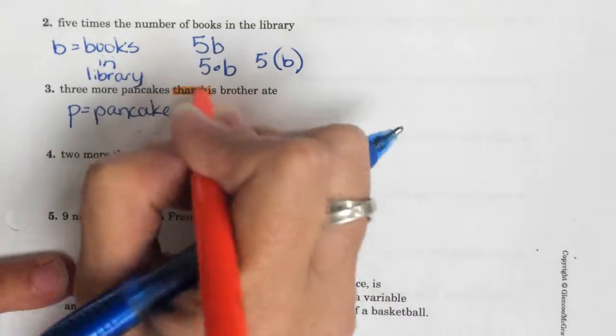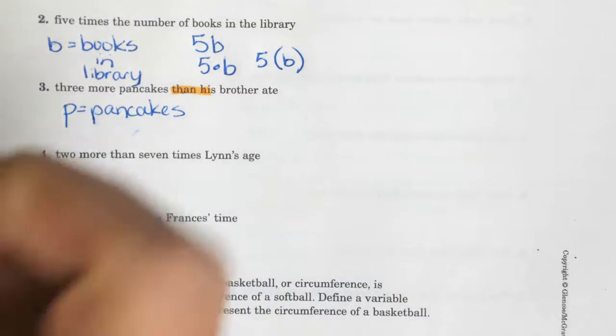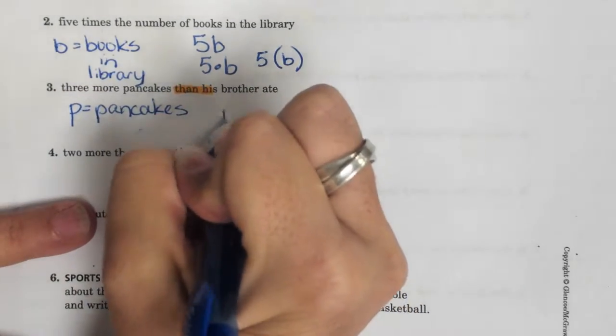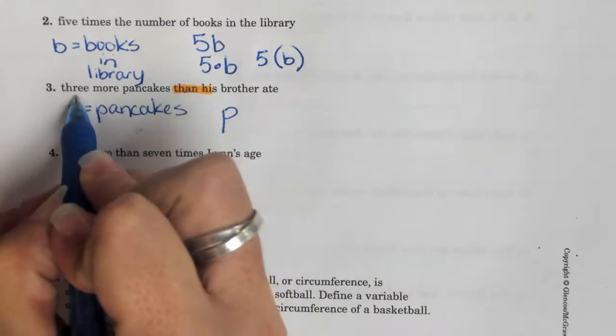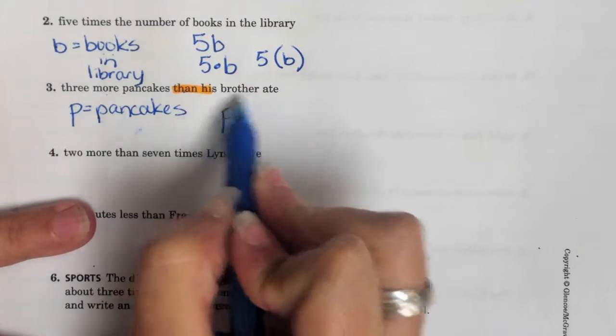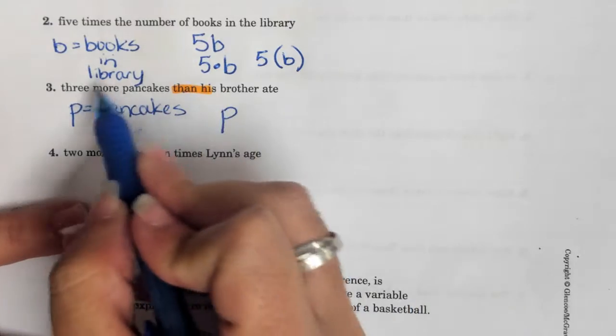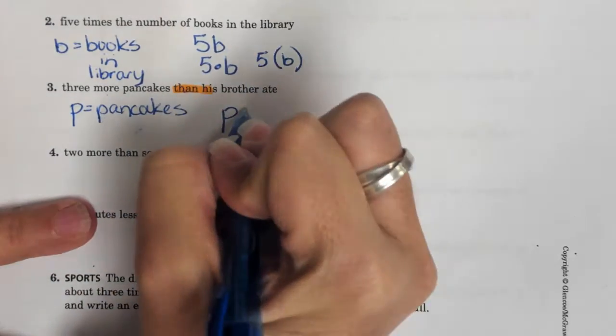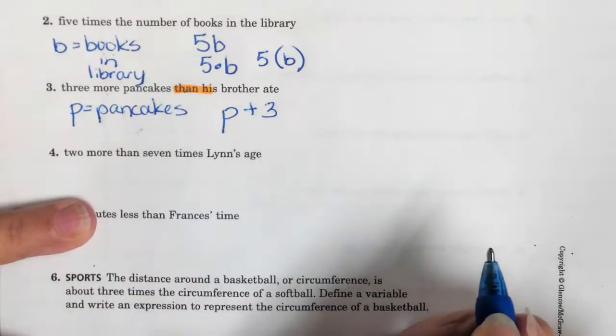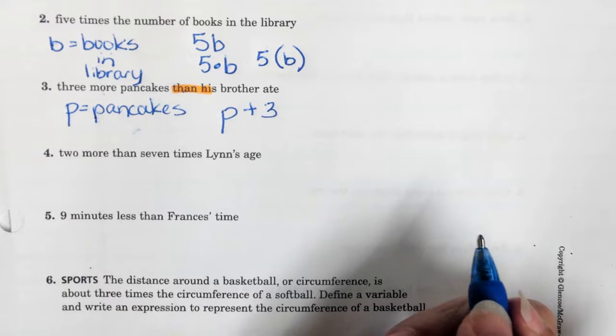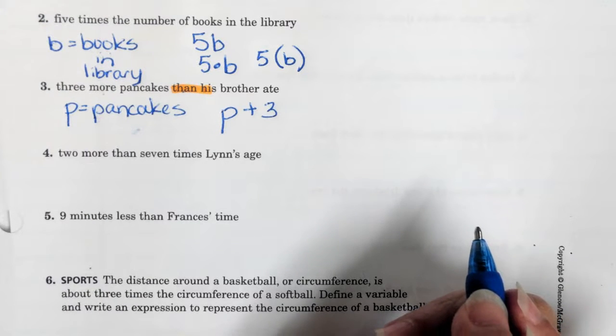Flip it. So we should start with the pancakes and then add 3 and think about it. We got to know how many he ate before we can ever add 3 more. Kind of makes sense once you think about it. But then helps you to flip it.